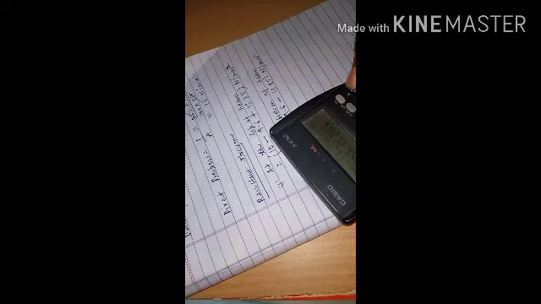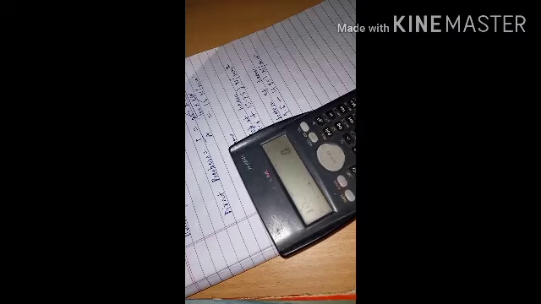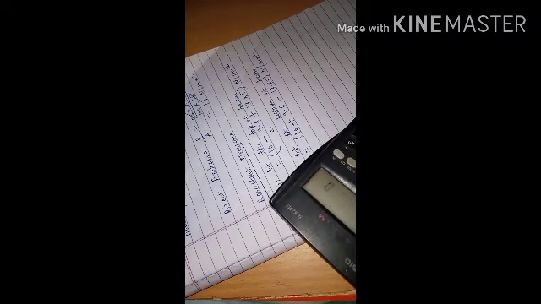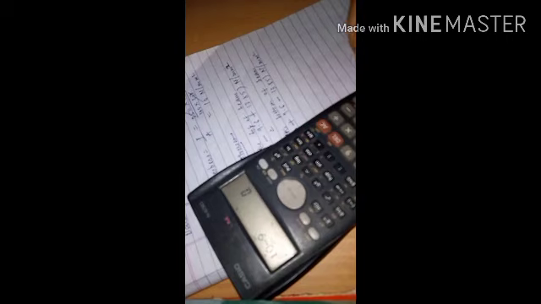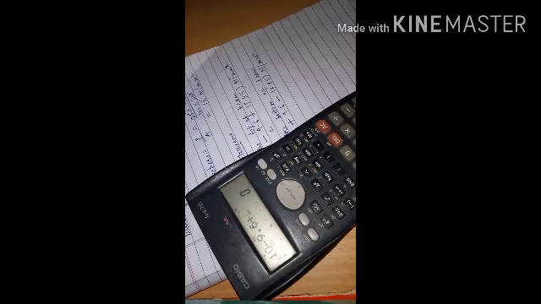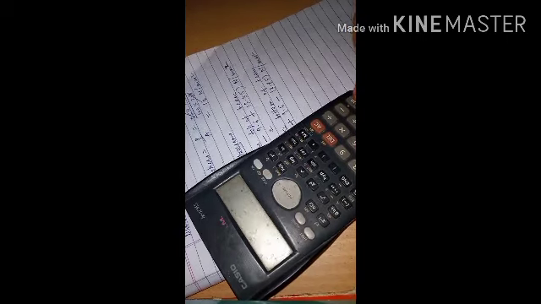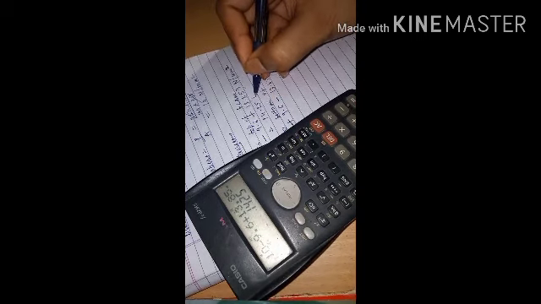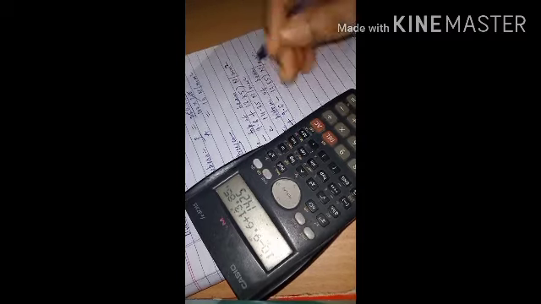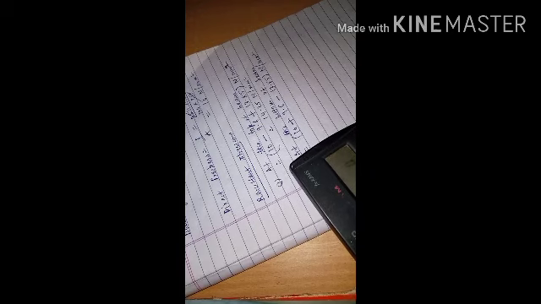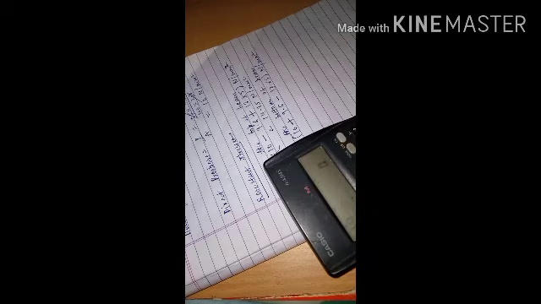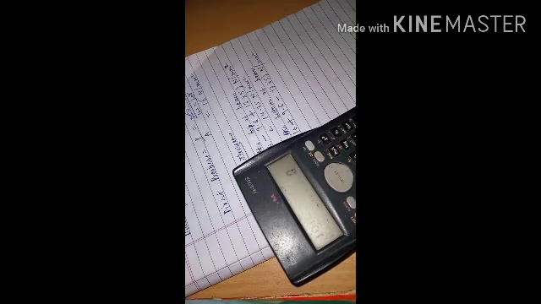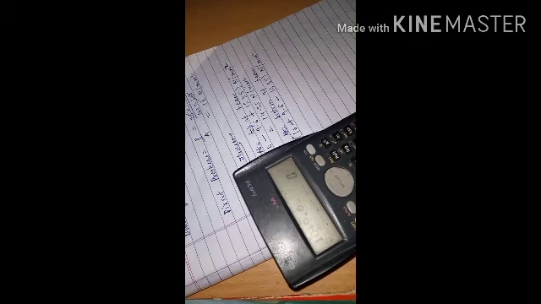So this value is 10 minus 9.6 plus 13.85. This is 14.25 Newton per mm square. And for bottom it is 10 plus 9.6 minus 13.85.